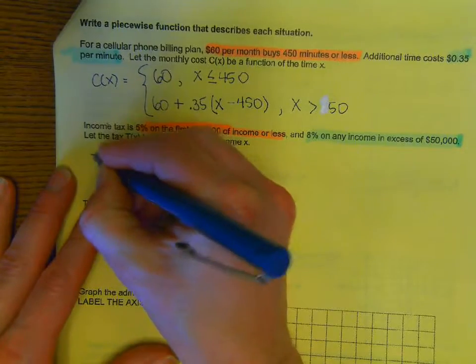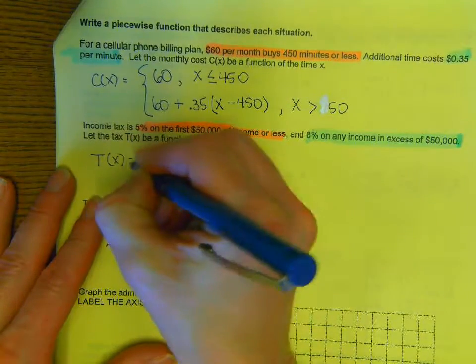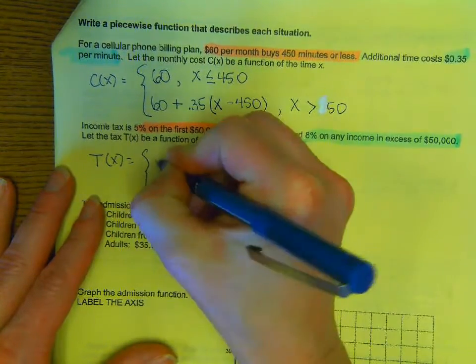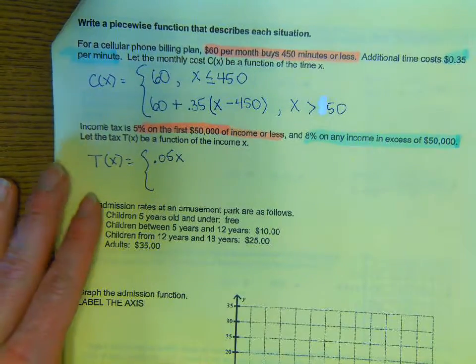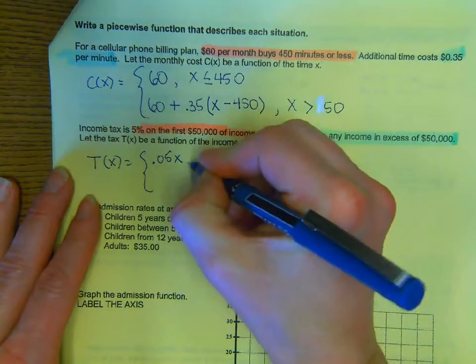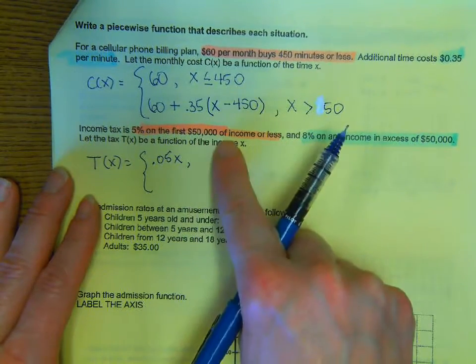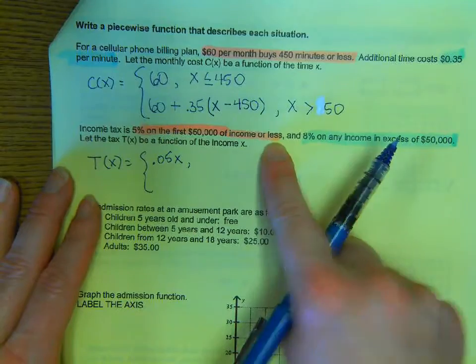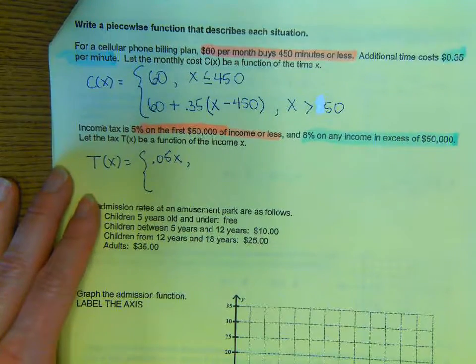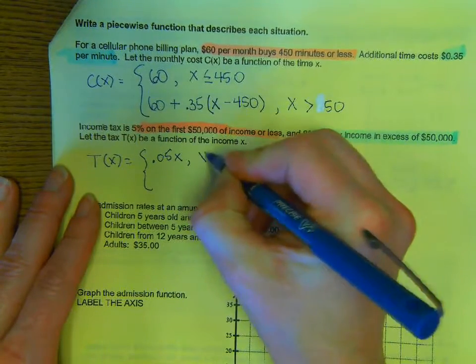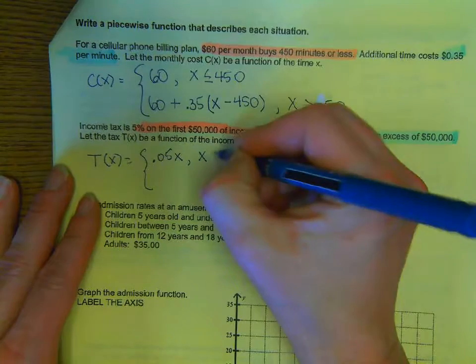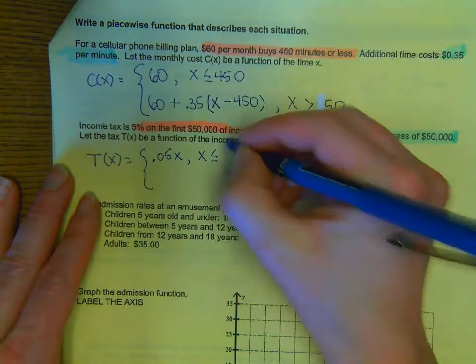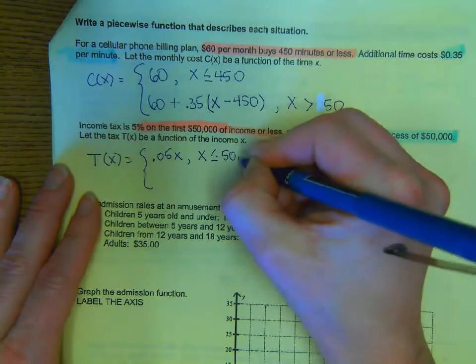The tax T of X equals, we're going to pay 0.05 times our income, which is X, when X is $50,000 or less. So how would I write that as an inequality? X is less than or equal to 50,000.